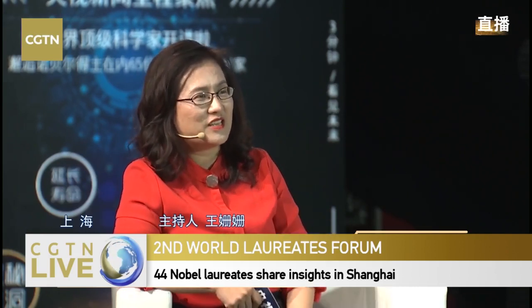This is much bigger compared to the first one. Last year we had 20-something laureates, 26 or 30 something. This year we have 65 laureates, and 44 of them are Nobel laureates, and the others are winners of the Fields Medal, the Wolf Prize, the Turing Award, and also the Lasker Award.